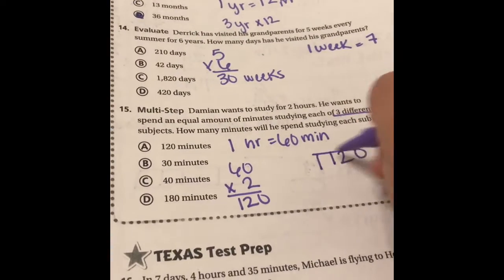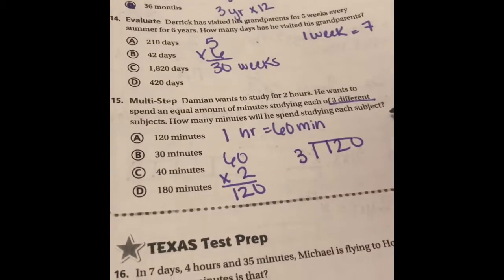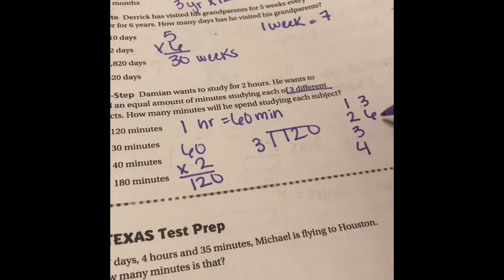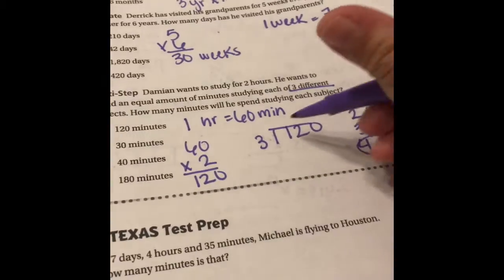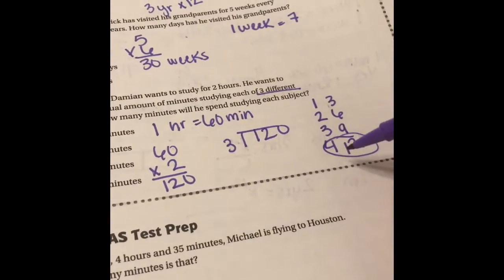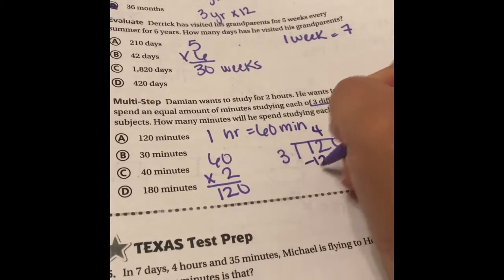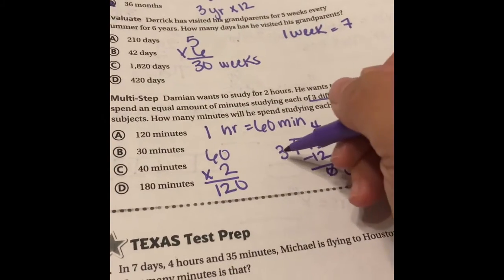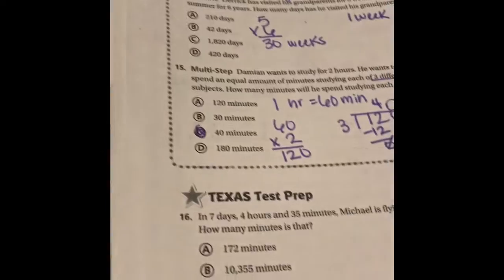So 120 divided by 3. How many times does 3 go into 12? Let's do our multiples: 3, 6, 9, 12. So it goes 4 times. 12 minus 12, we get a remainder of 0. You bring the 0 down. How many times can 3 go into 0? 0 times. So that is going to give us C.